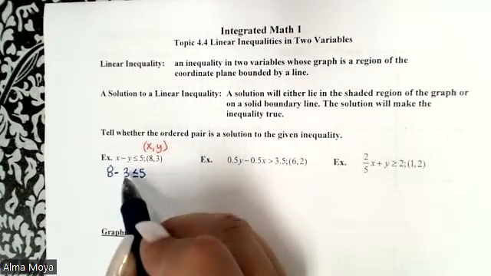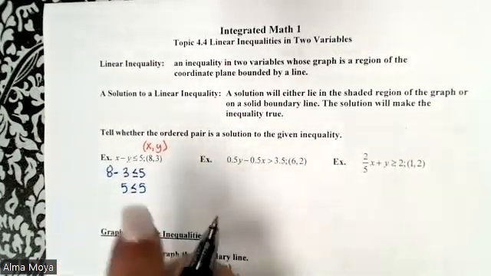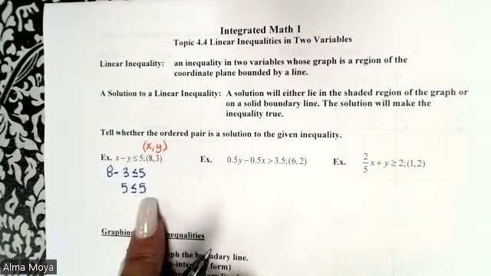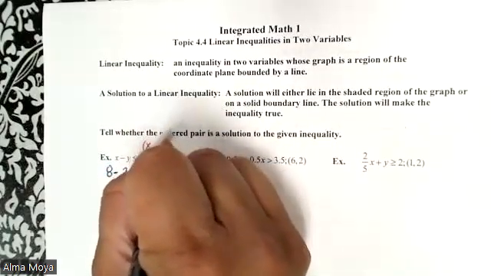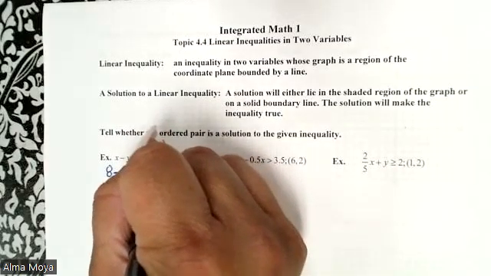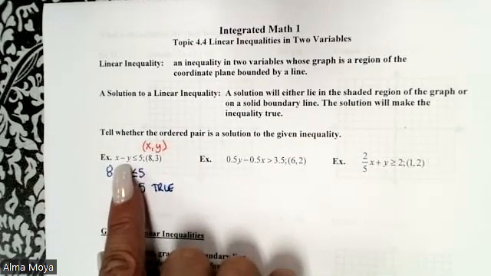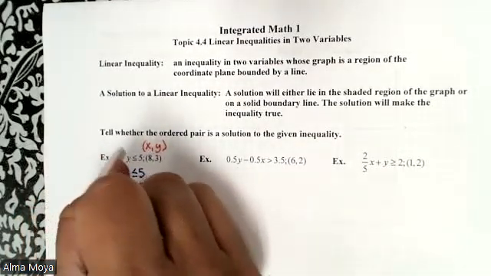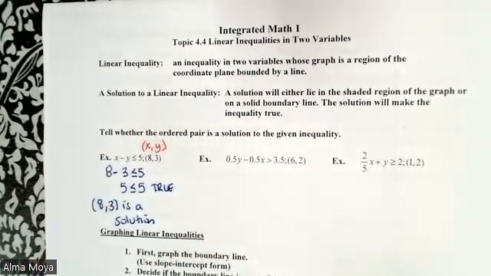So now here, 8 minus 3 is actually 5. Now, this statement says 5 is less than or equal to 5. That is a true statement because 5 is equal to 5. So because that is true, that means that the point (8, 3) is a solution to this inequality, because that is a true statement.